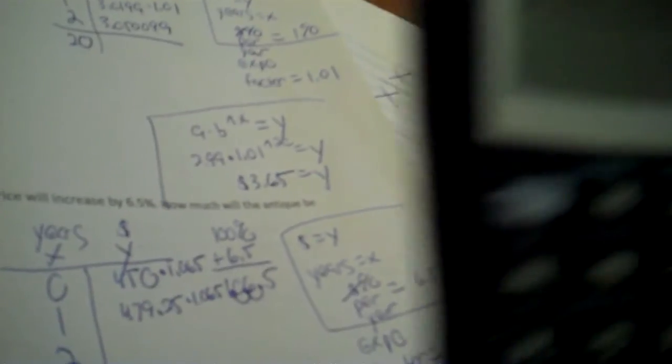Okay, so y is dollars, years is x. 0, 1, 2. So we start at 450, and then we multiply by our factor. 1 point times by your factor. So 450 times 1.065, okay, 479.25. Remember, if this is money, you want to have 2 decimal places. Times 1.065 again. $510.40.